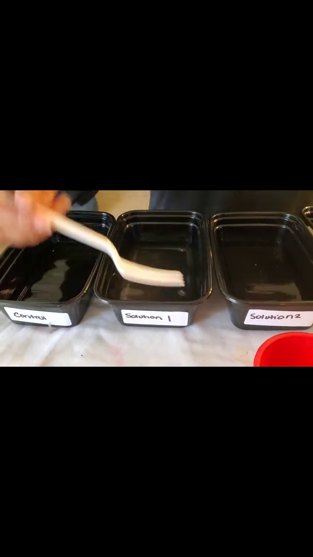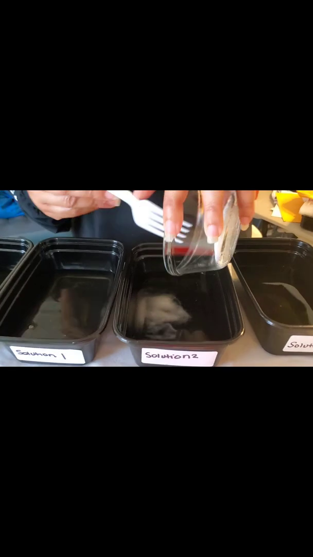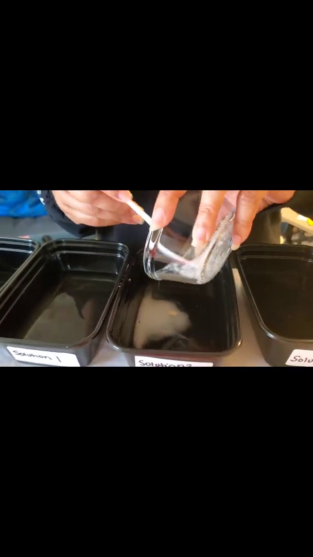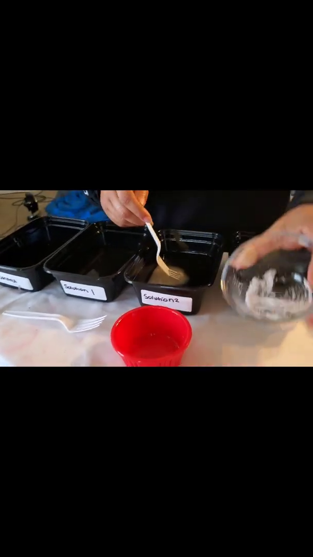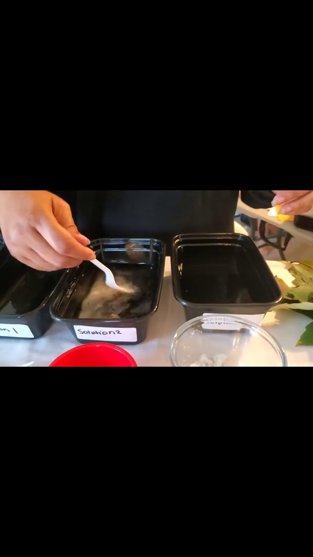All right. And then I'm going to take the tablespoon of sugar, and I'm going to pour it into solution 2. And I'm going to stir this up as much as possible.